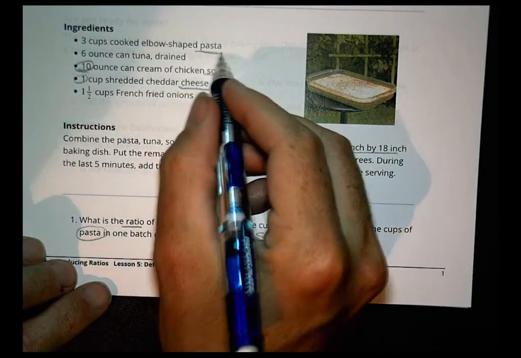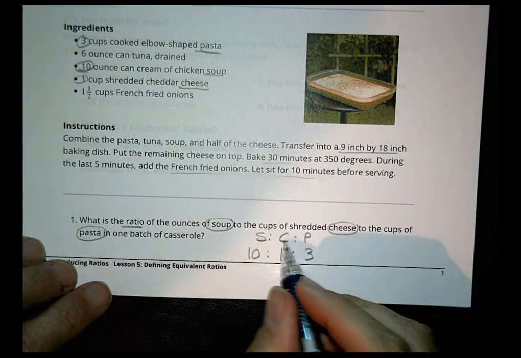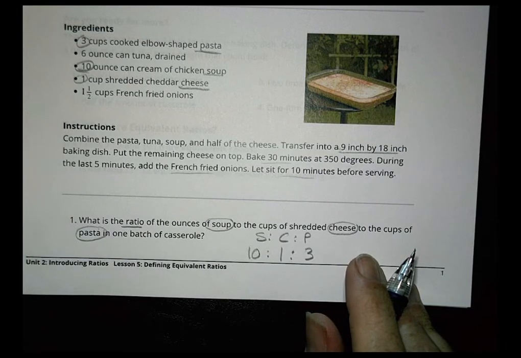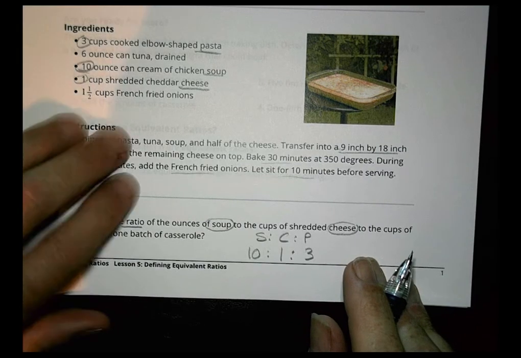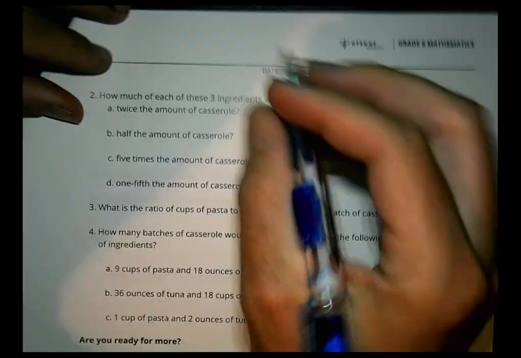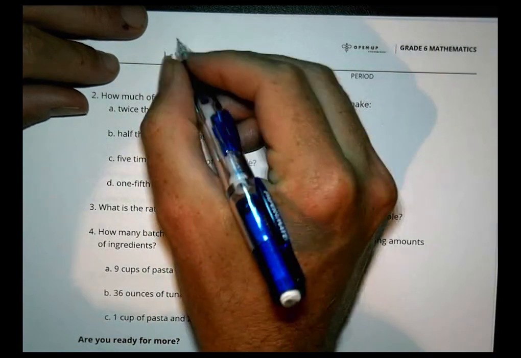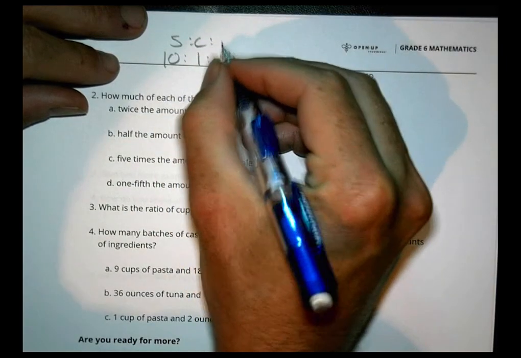And the pasta's up here and it gets a 3. So our ratio of soup to cheese to pasta is going to be 10 to 1 to 3. All right, let's use that information over on the next page. 10, 1, 3. I'll just write it up here on top so I have it. So I have 10, 1, 3: soup, cheese, and pasta.